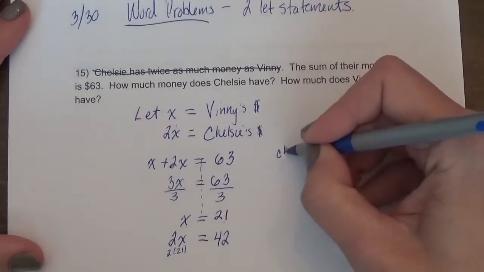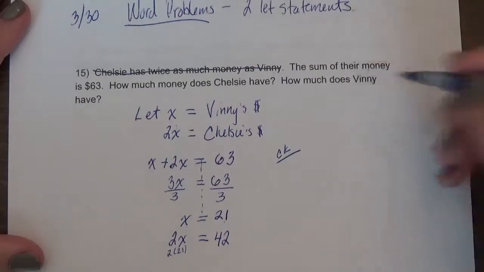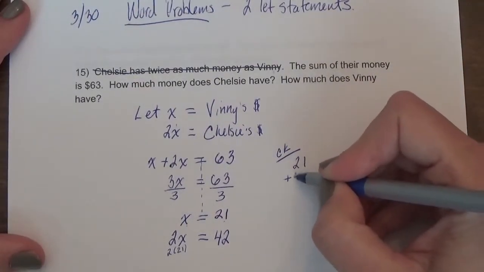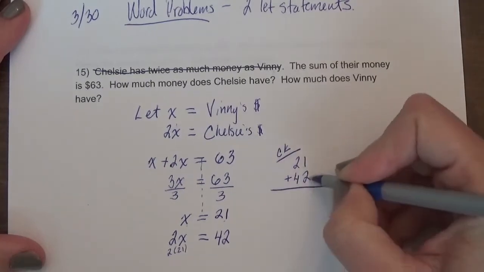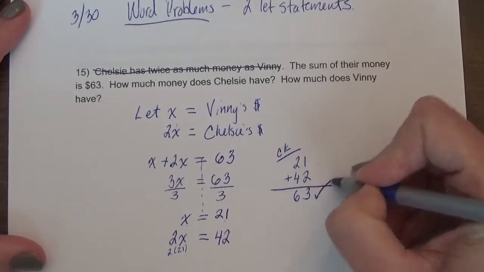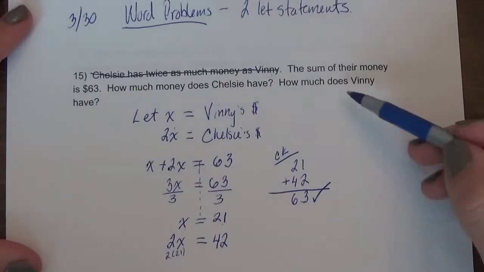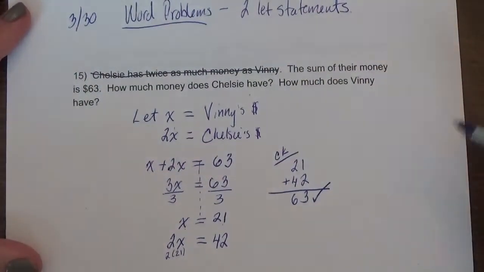So let's check this. It says the sum of their money is 63. So let's see if 21 plus 42, yes it does, equals 63. All right, so this question wanted both people's amount of money.